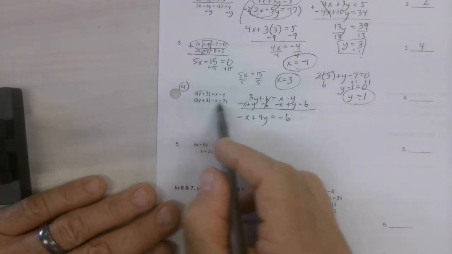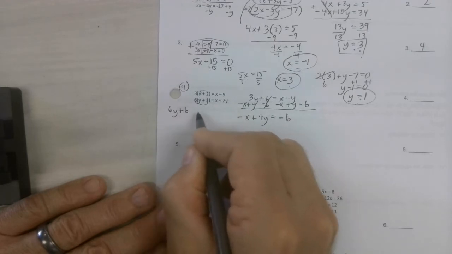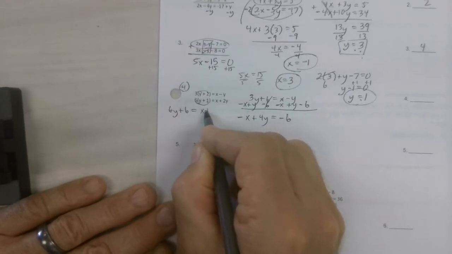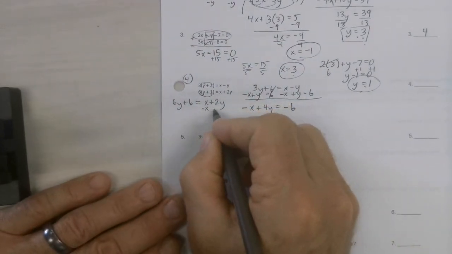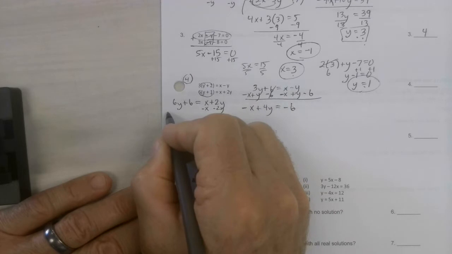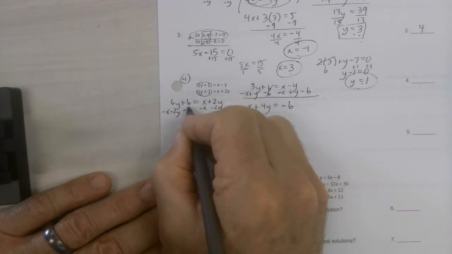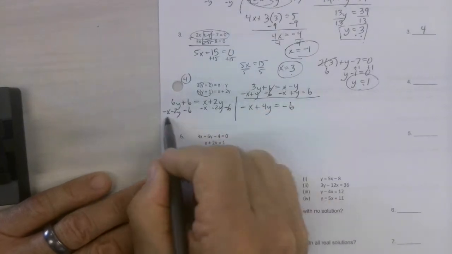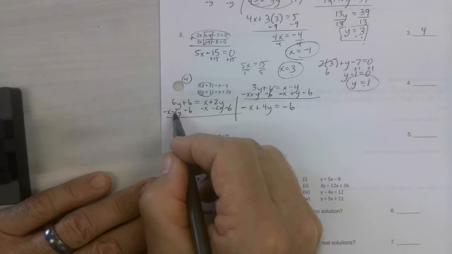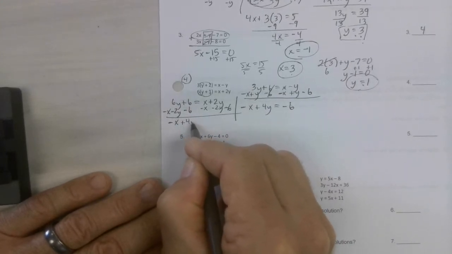I've got the same amount of work to do over here, so distribute, so I get 6y plus 6 equals x plus 2y. But again, I'm going to subtract my x, subtract my 2y, get all the letters over on the left, get my numbers over on the right. And so if I take care of this, I get negative x, 6y minus 2y is 4y.